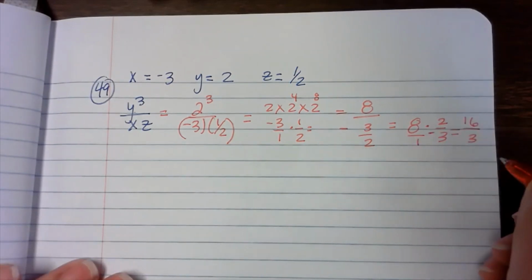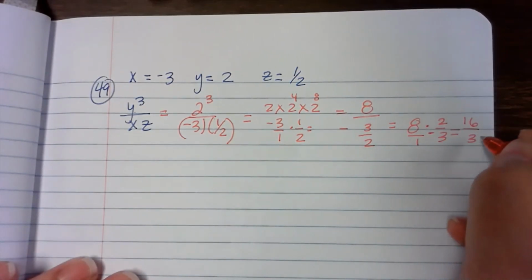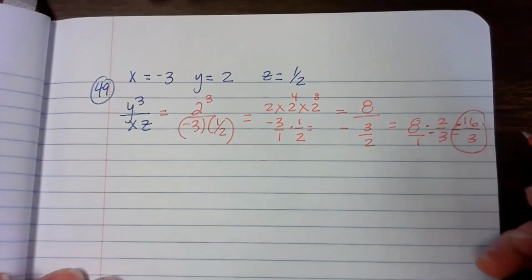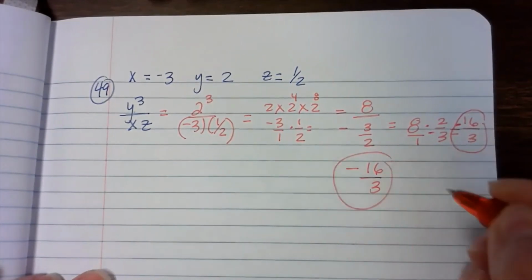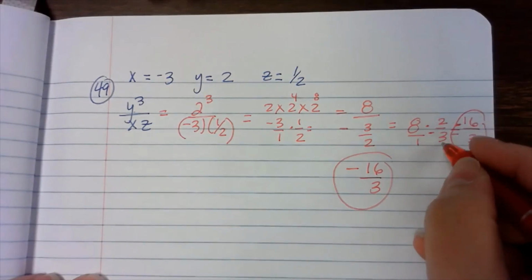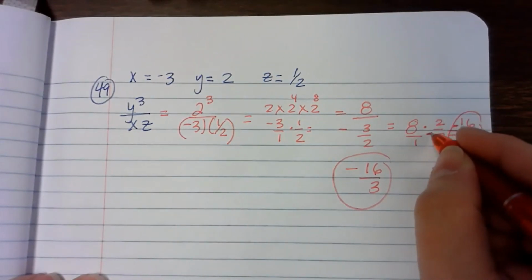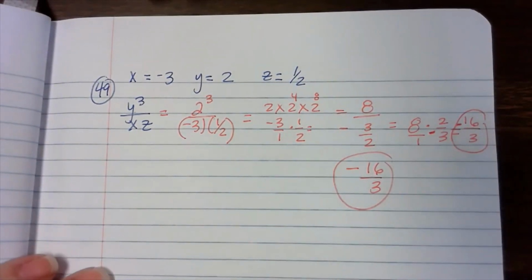Oh, we're not going to multiply by the negative reciprocal, just the reciprocal. So that'll be a -16/3. Okay, so the answer is -16/3. You don't have to lose the negative here. You just have to multiply by the reciprocal, sorry.